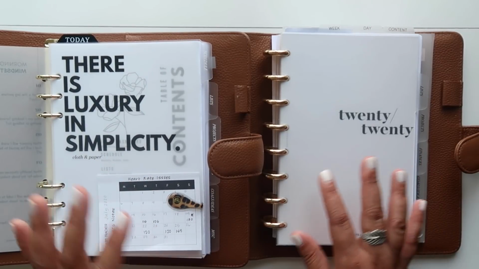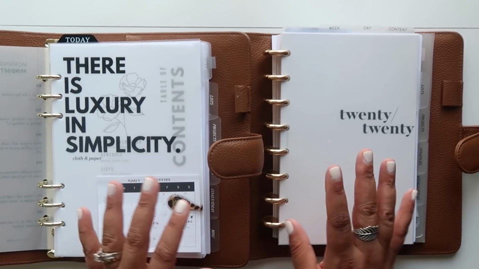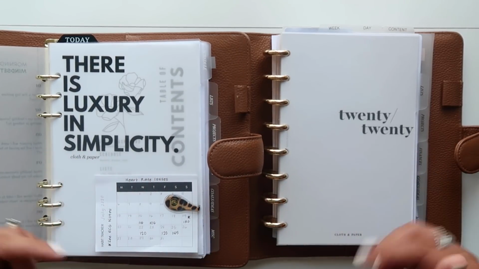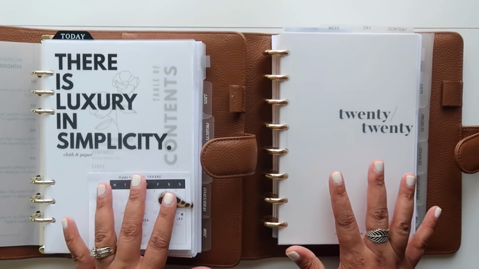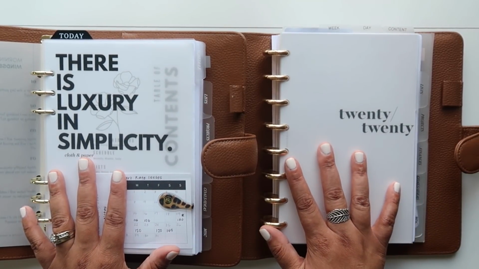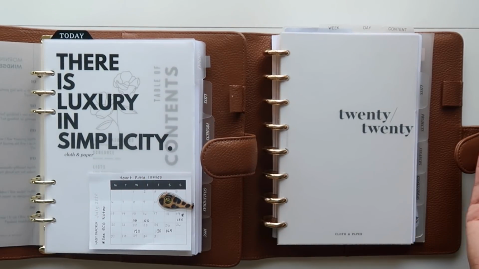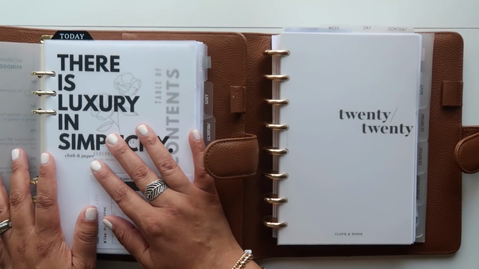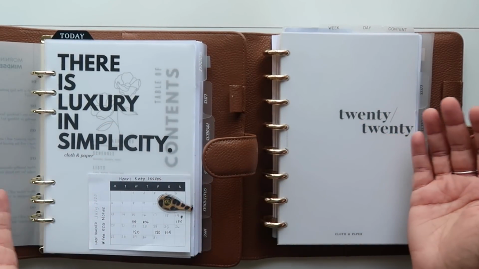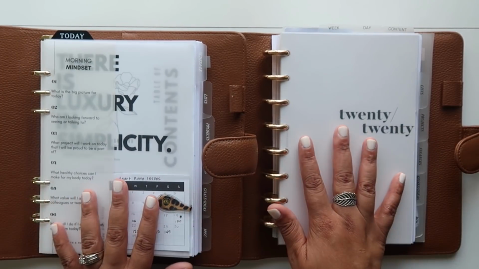And I do believe there are other companies out there that do printed inserts as well. I'll look around and see if I can gather a list for you guys and put it down in the description box. I think at the end of the day, it's going to come down to what is your personal preference and what you are most comfortable with. Again, can't go wrong with either system. I'm definitely going to hold on to my A5 though, because I change my mind on what planner I'm using on an almost daily basis. So I am very thankful that I have both of these planners.